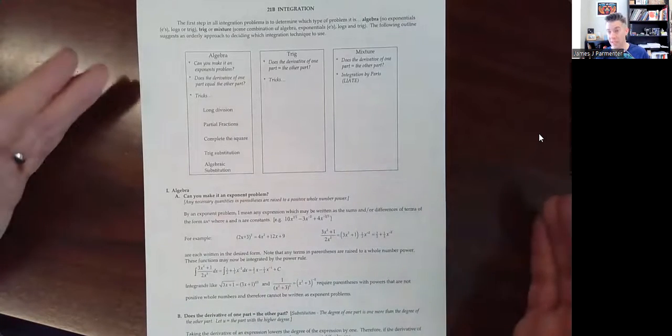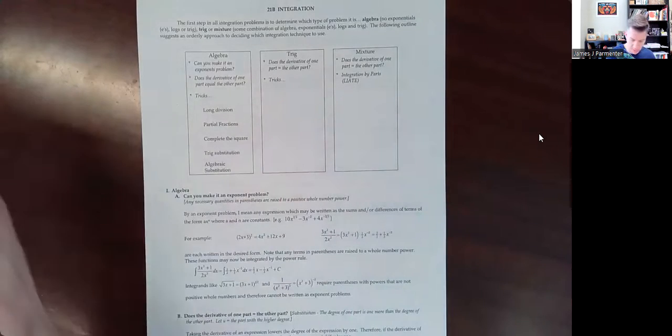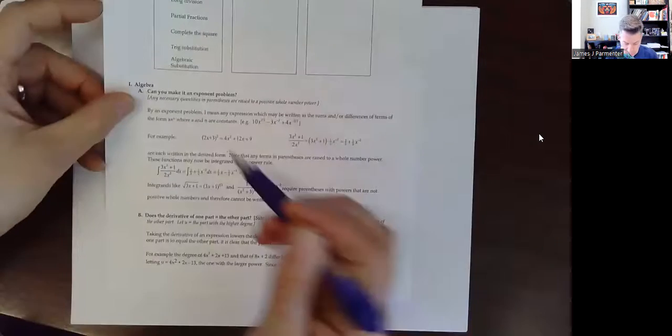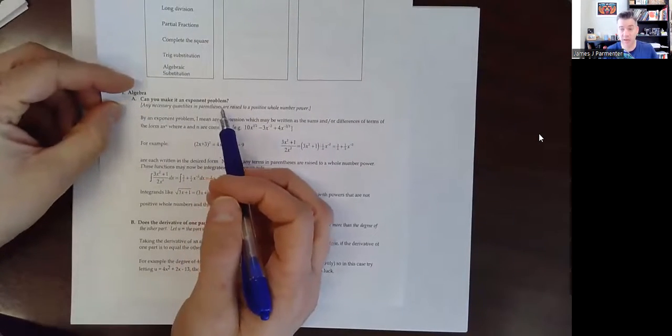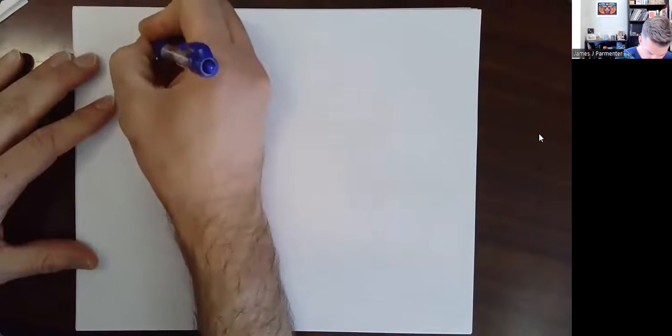Well, there's a whole bunch of options. So let's kind of go through. All right, so I've got a whole list of integrals here. So the first part of this is, can you make it an exponent problem? I mean, can you just write it as powers of x? So this is for the integration flowchart.